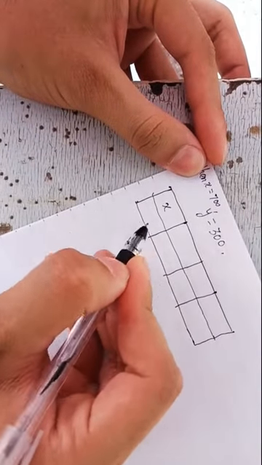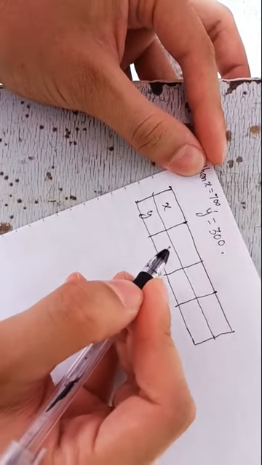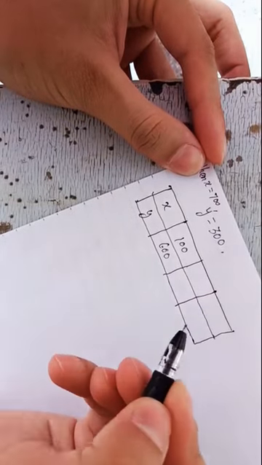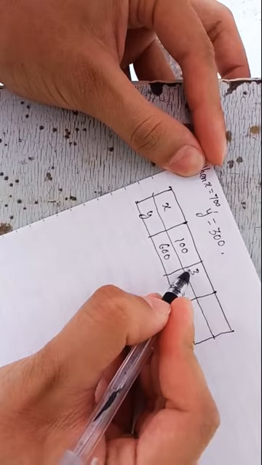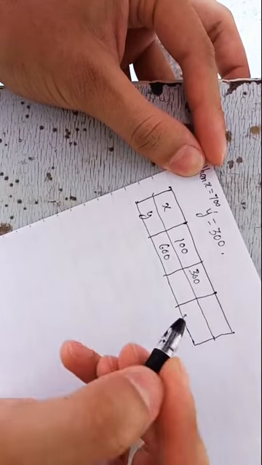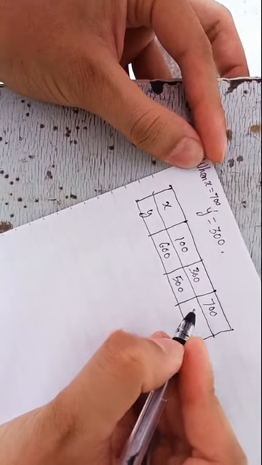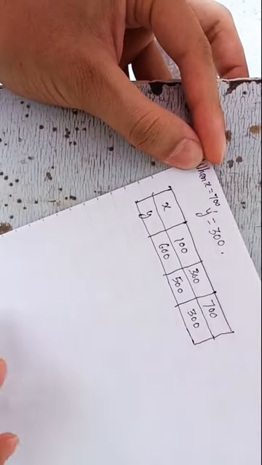When x was 100, y was 600. When x was 300, y is 500. When x is 700, y is 300. These are the required values.